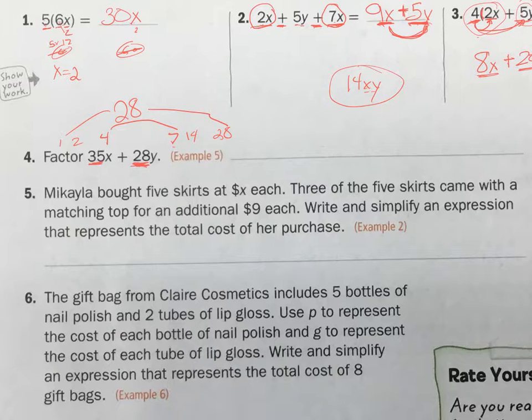We know these are the factors of 28. So let's look at 35. Does 28 go into 35? No. Does 14? No. Does 7? Yep. Okay, so I'm going to put 7 right here. Now, 35x divided by 7 is going to be 5x, plus 28 divided by 7 is 4, and that's 4 y's. There you go. Now I could distribute that out, and if I did, it would give me what we were just working on. Okay?